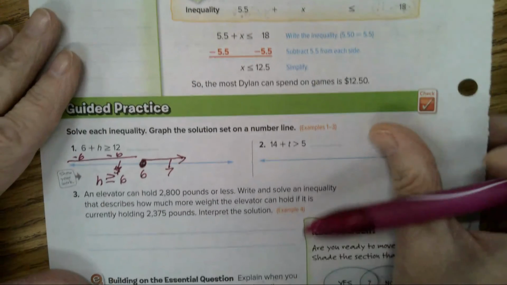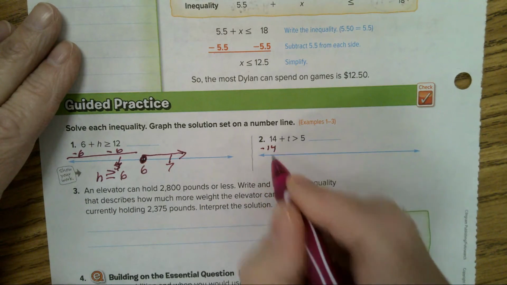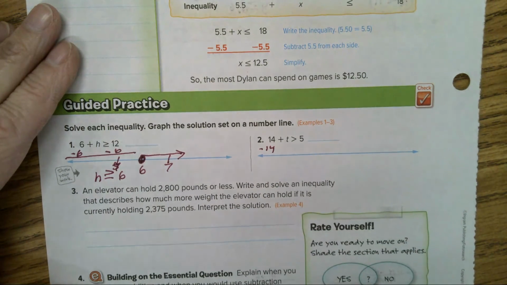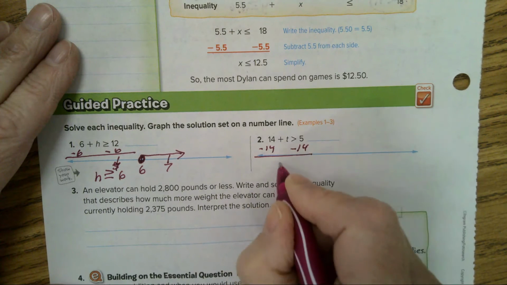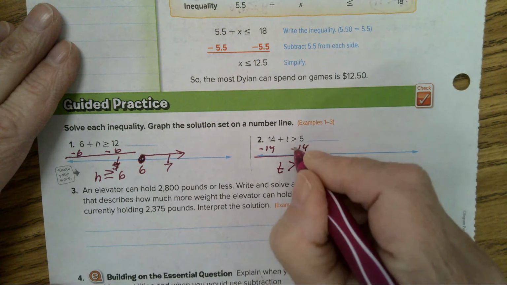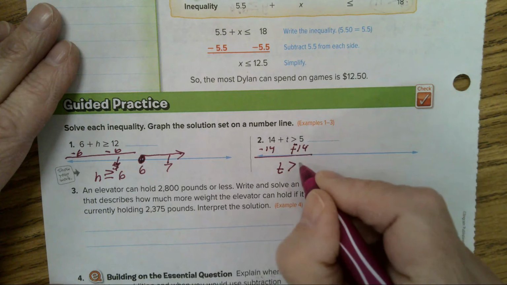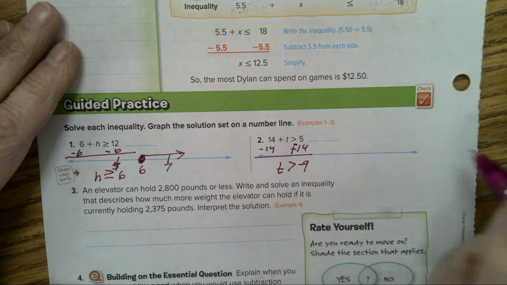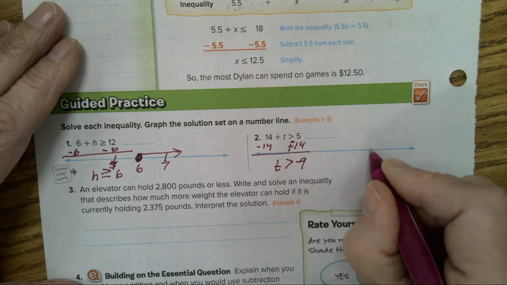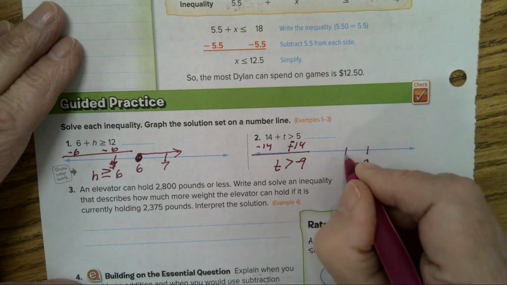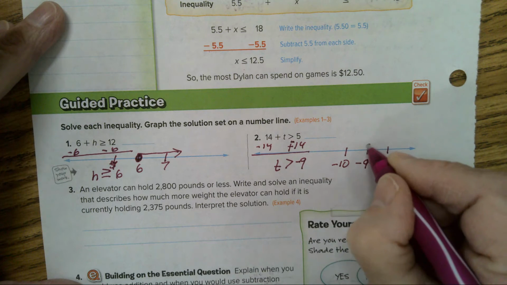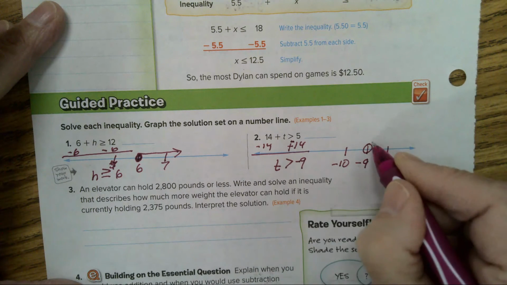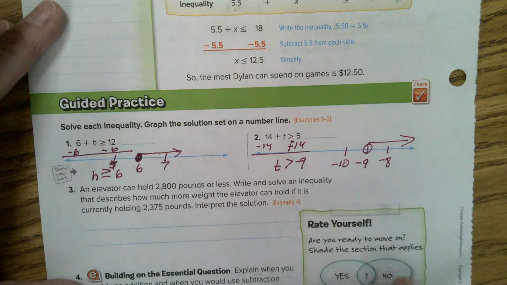Number 2, minus 14, minus 14. T is greater than, add the opposite, negative 9. So I'm going to put my negative 9 in the middle. Open circle, big N, big numbers live to the right. Any questions?